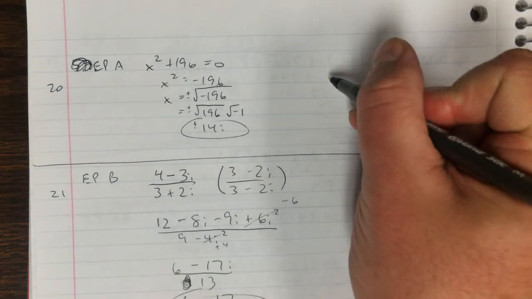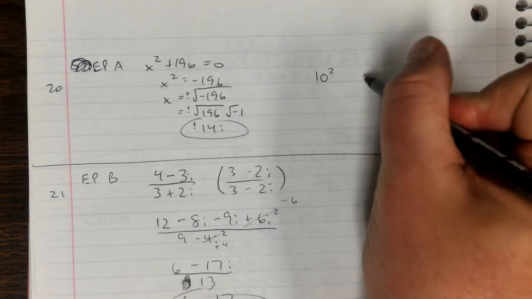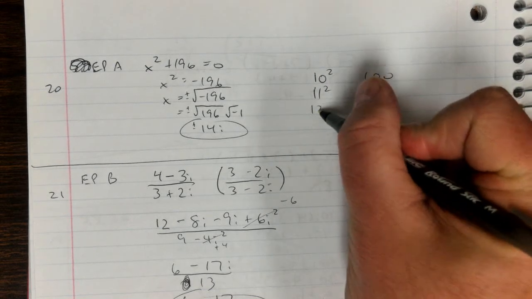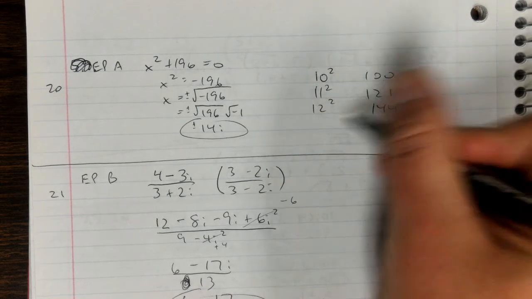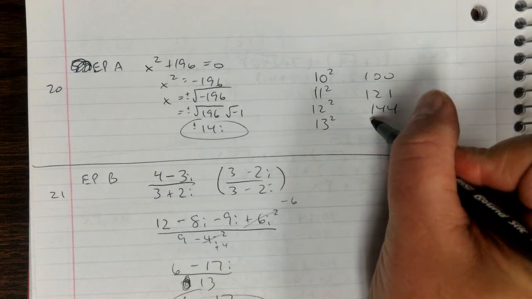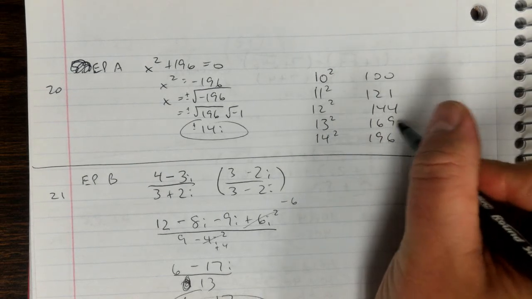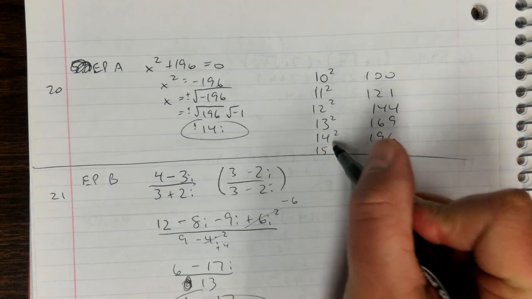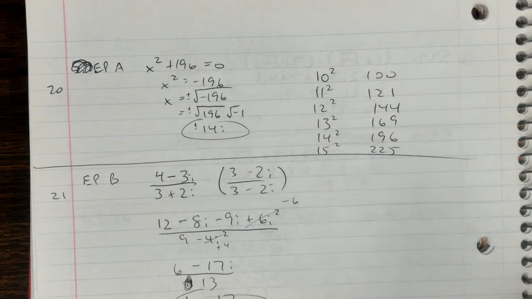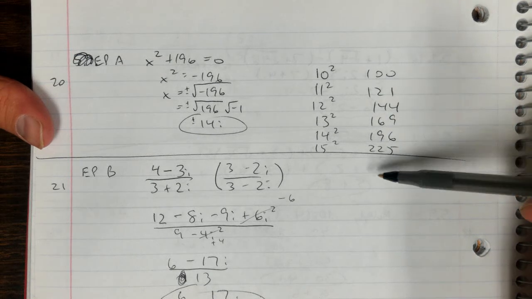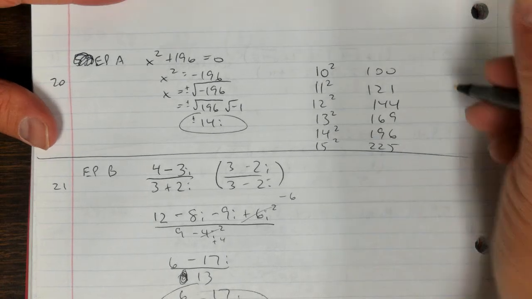So basically, 10 squared is 100, 11 squared is 121, 12 squared is 144, 13 squared is 169, 14 squared is 196, you just reverse them, and 15 squared is 225. So again, it's going to be faster for you if you memorize these.